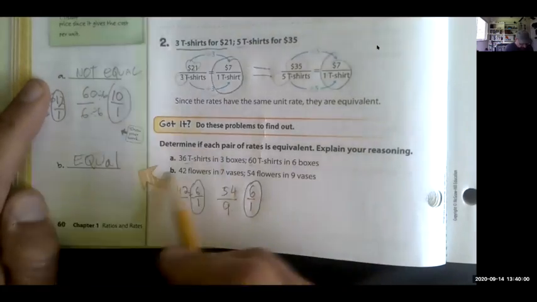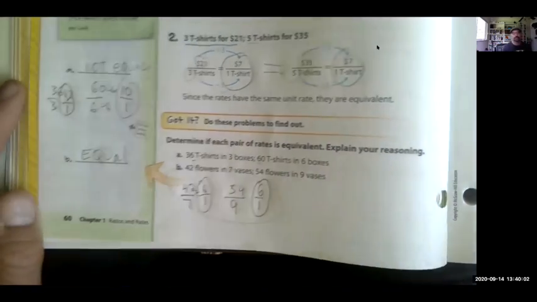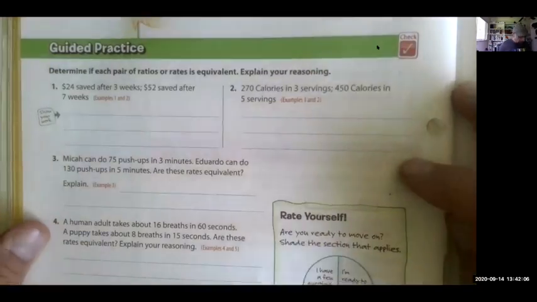E-Q-U-A-L. And you should have some math to show me. You can't just write equal or not equal. Okay, so now please go to page 62.